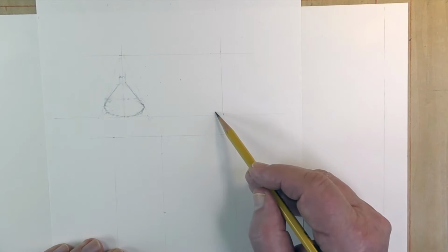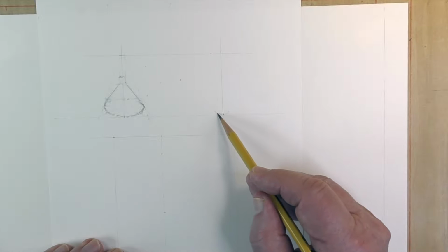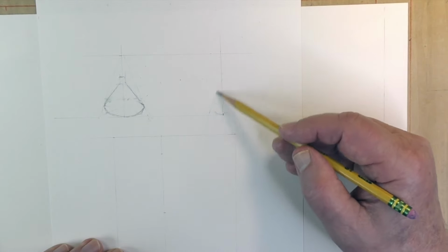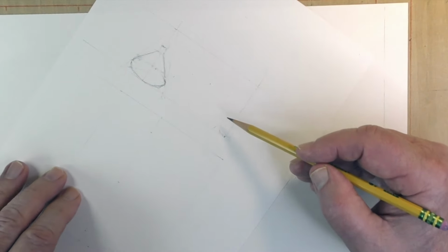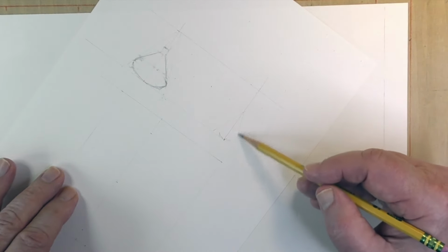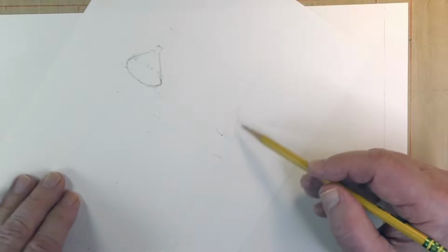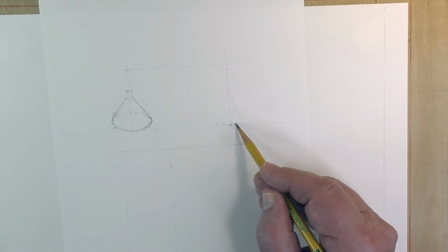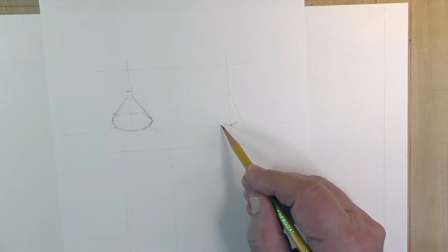I'll just start it off here. It's going to be a cone. What do you think it is? It's part of the human body. Okay, so can you guess? If you got it right, put in the comment and say that I got it right.